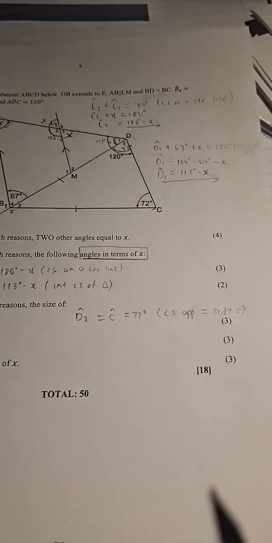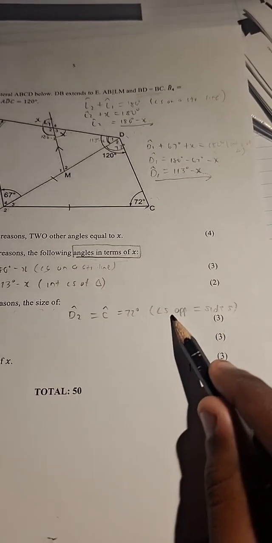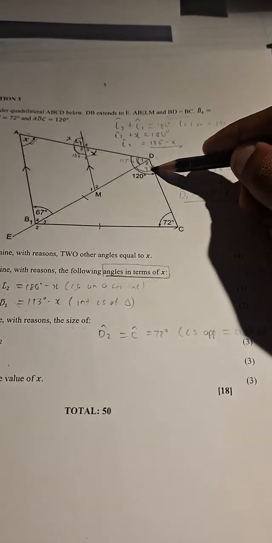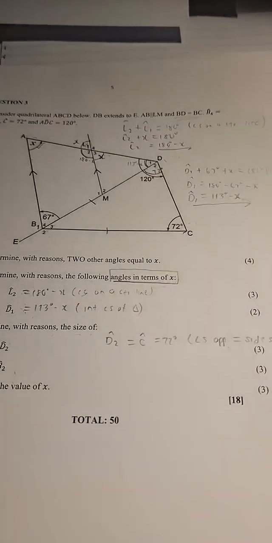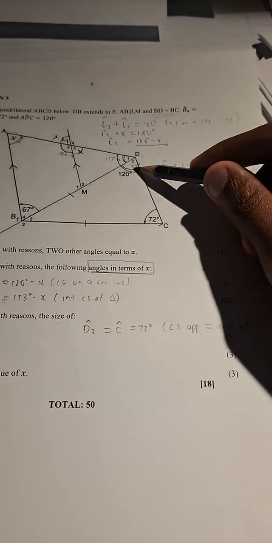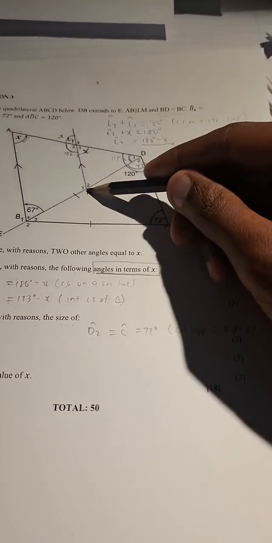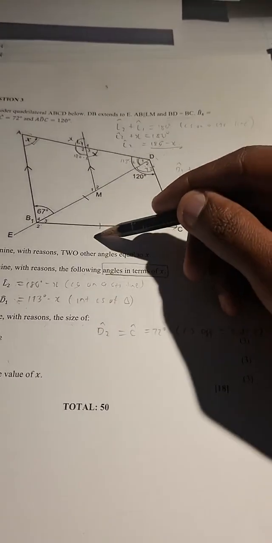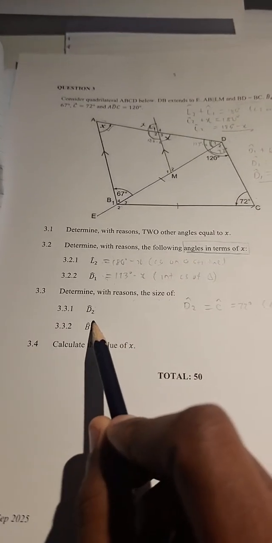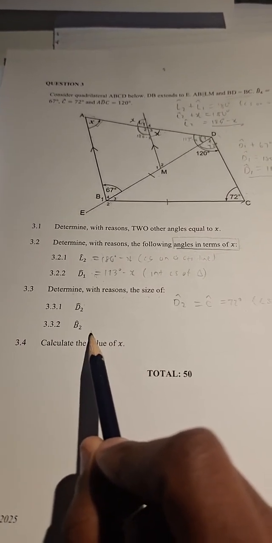We don't write isosceles triangle, guys. We write angles opposite equal sides, because although this is an isosceles triangle, our acceptable reason is that these two angles are opposite sides that are equal. That's angle D2.